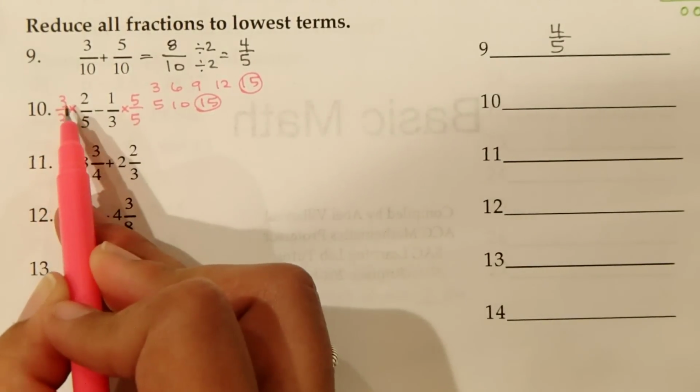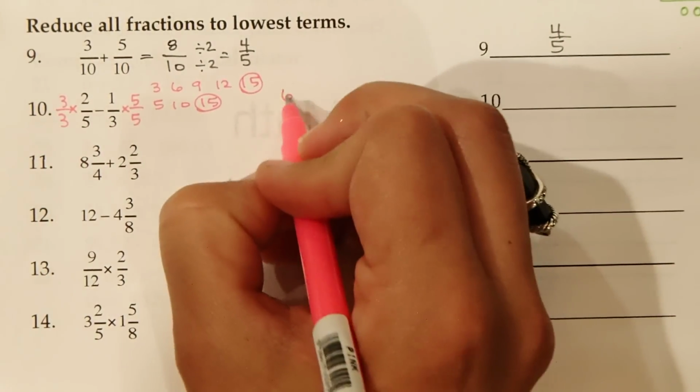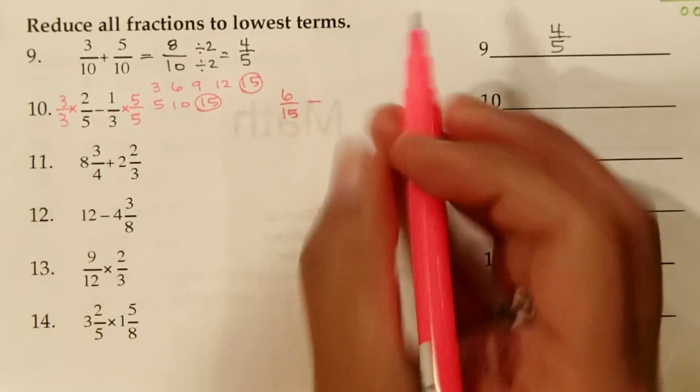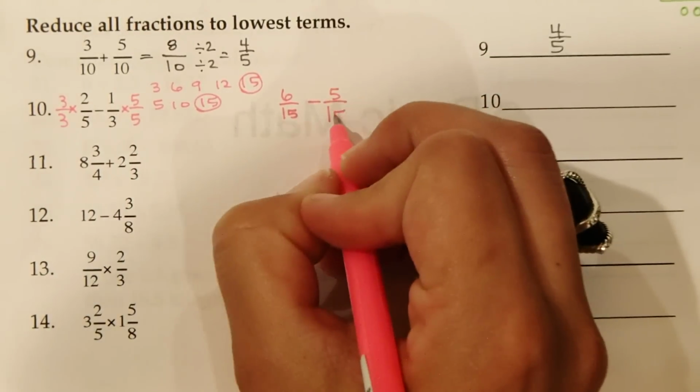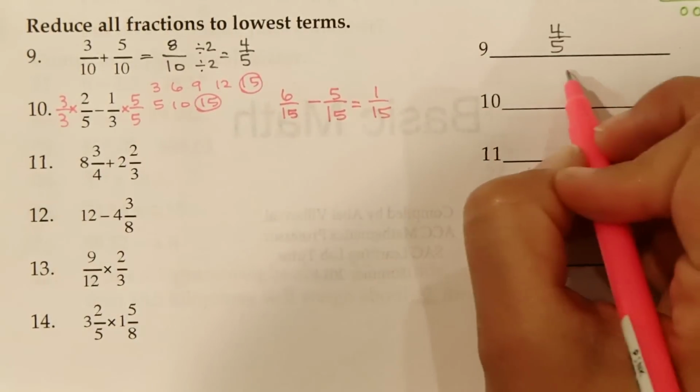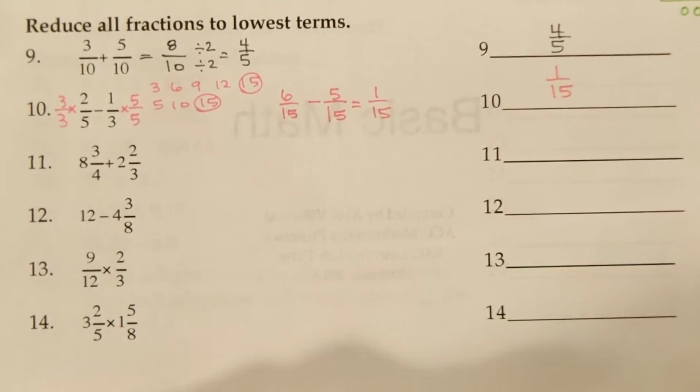So my new fraction is going to be 6 over 15 minus 5 over 15. And now that the denominators are the same, I can go and subtract, and I've got 1 over 15, so 1/15 for this one.